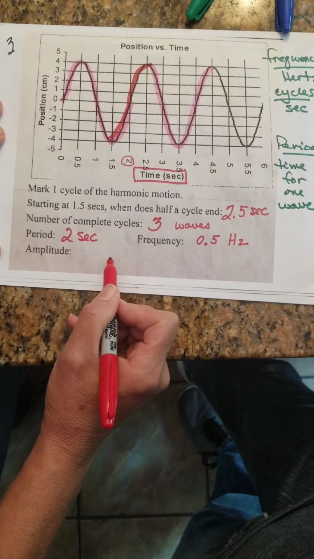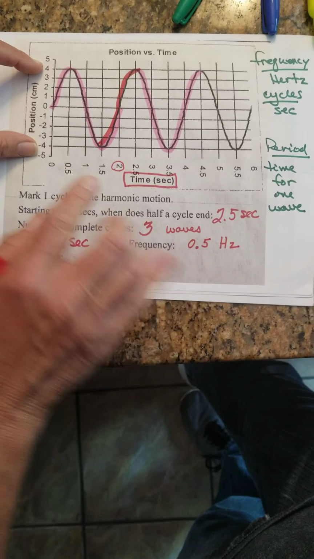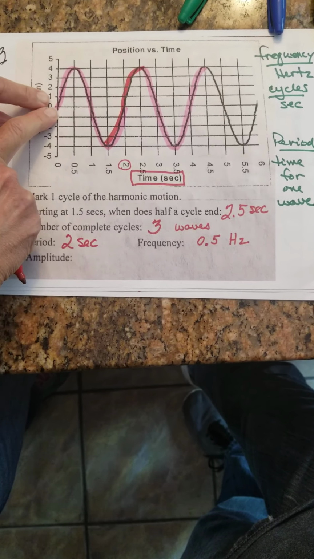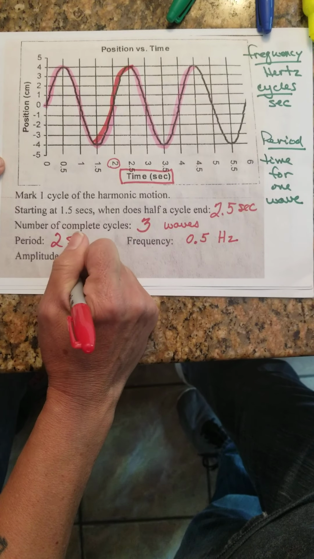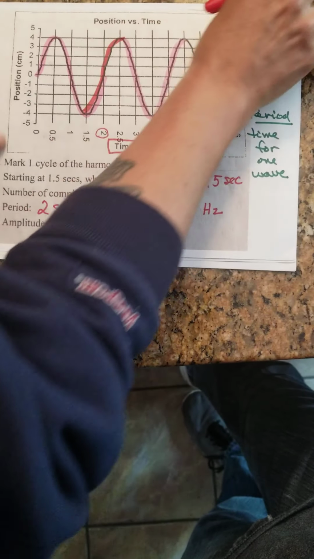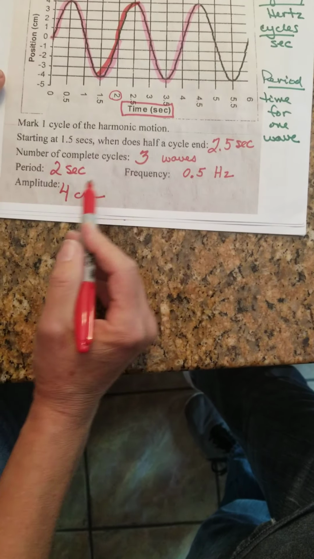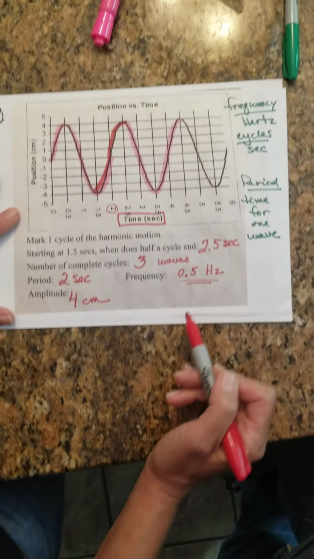And the last thing is amplitude. We said the wave height is 8 centimeters. Half of that is 4 centimeters, or go from 0 to a crest, 0 to a trough. So it's 4 centimeters.